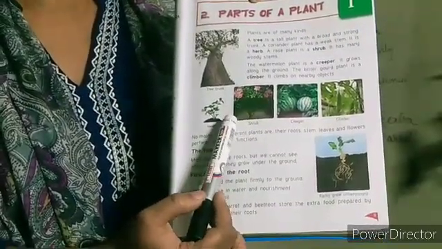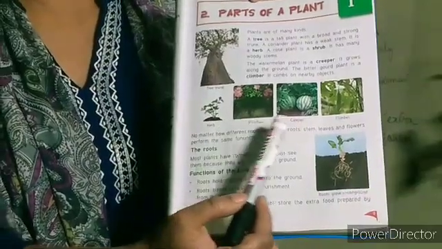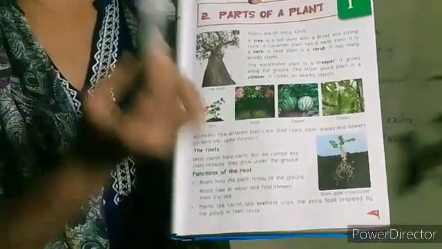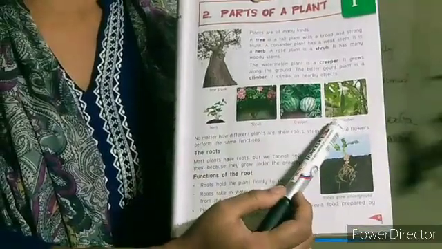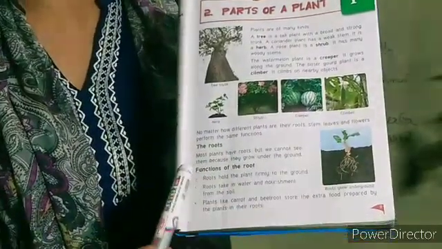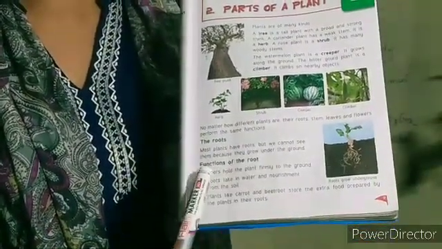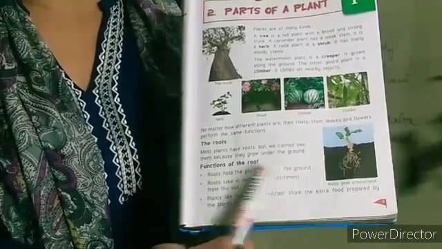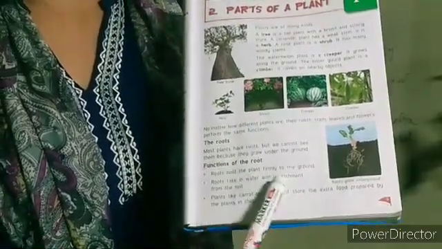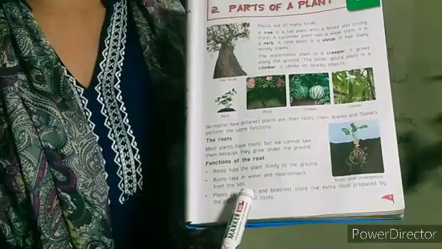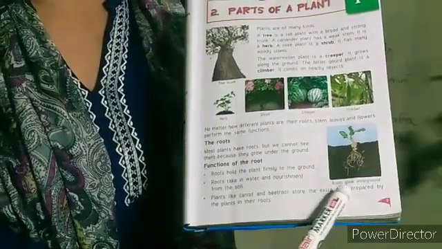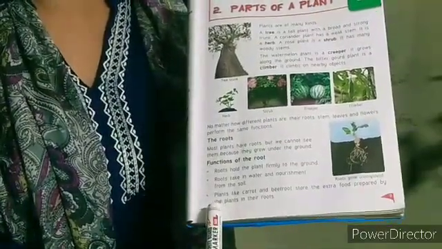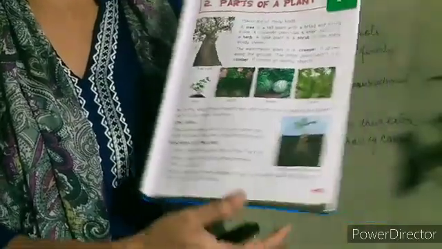A shrub is a plant with a woody stem. Then creeper. Example is watermelon. Next is climber, that is bitter gourd. Then functions of root. Root holds the plant firmly to the ground. Root takes in water and nourishment from the soil, and plants like carrot and beetroot store the extra food prepared by the plants in their roots.